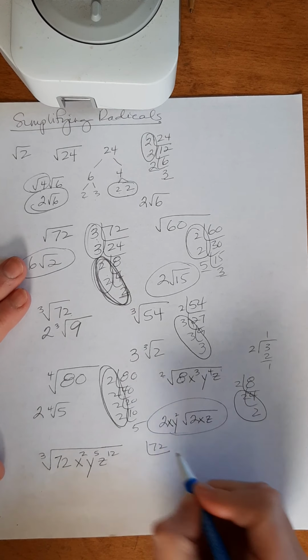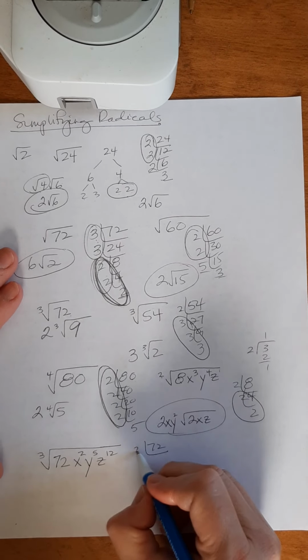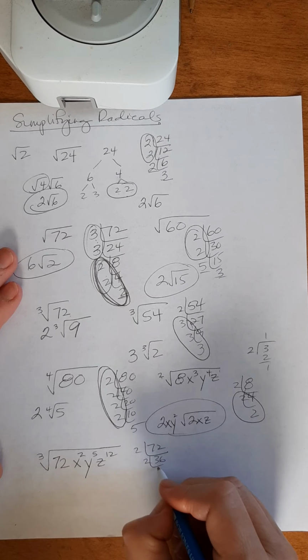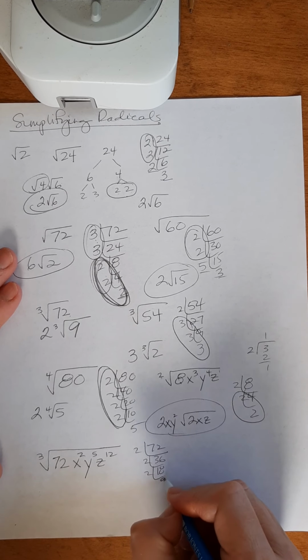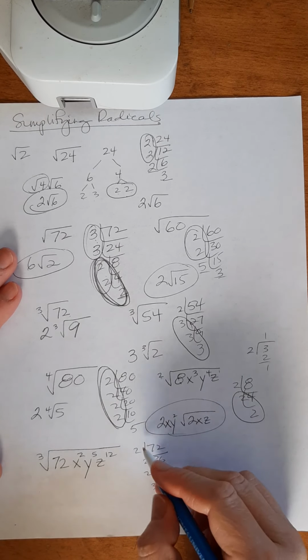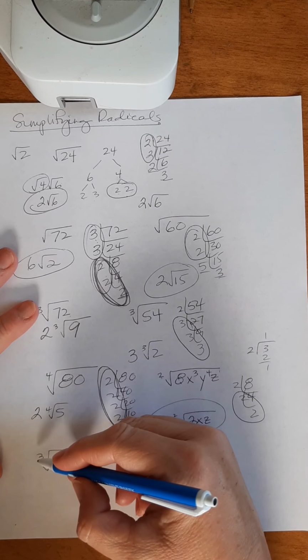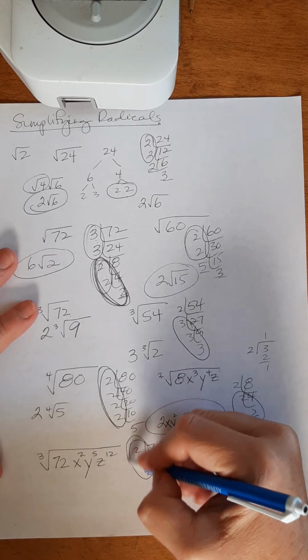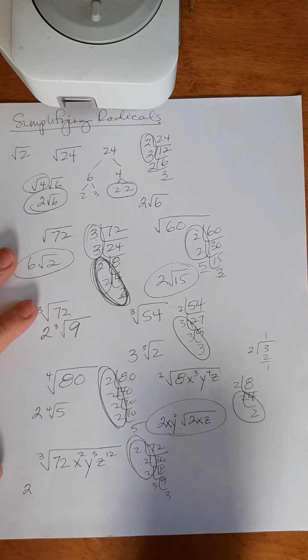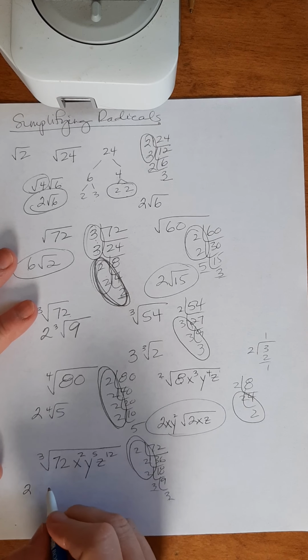Okay, so first take care of the 72. So do your little ladder. Remember, order doesn't matter as long as they're prime. So cube root, so 3 2s, 9 left over.